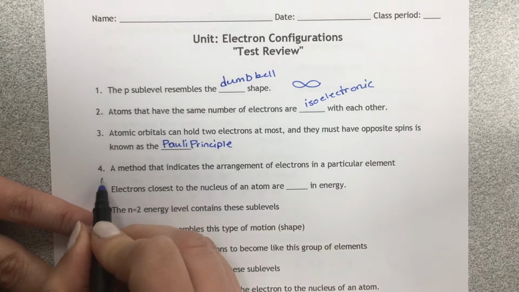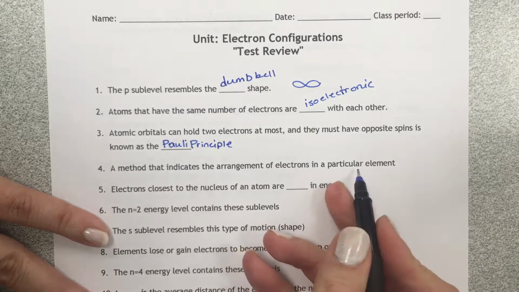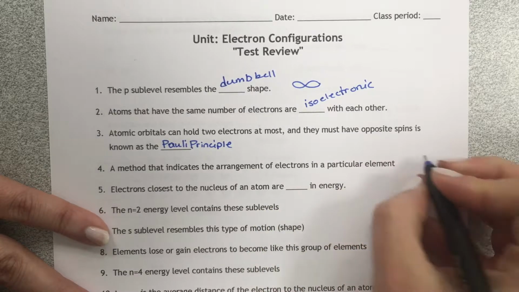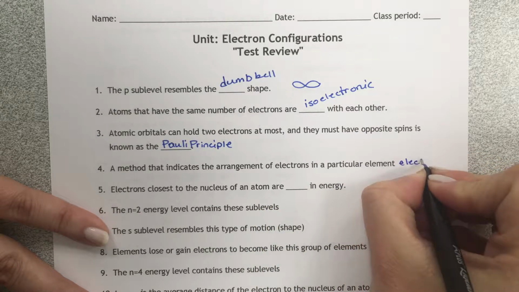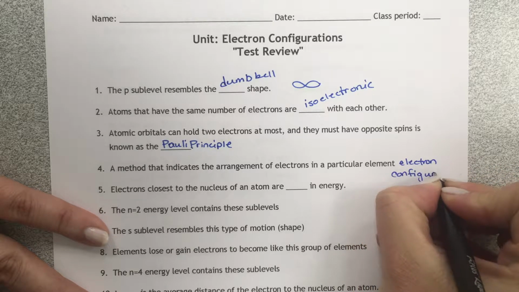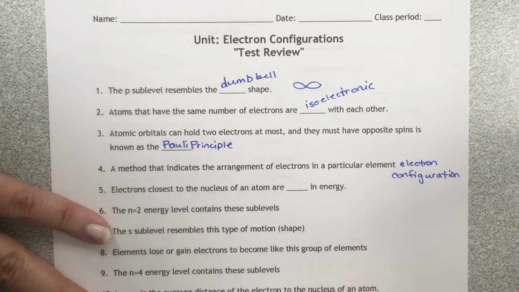A method that indicates the arrangement of electrons in a particular element is going to be the first thing we learned. Electron configuration. It's just the arrangement of the electrons.